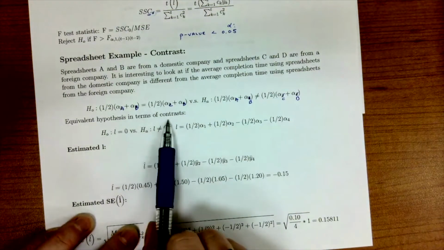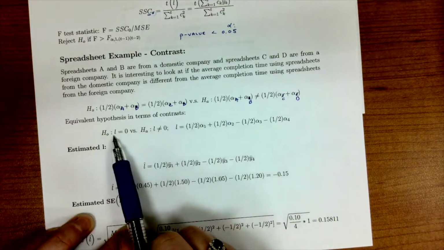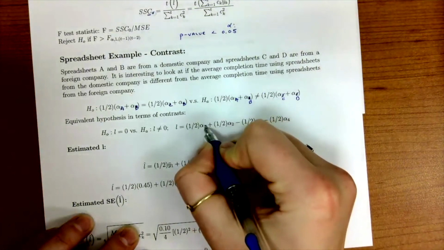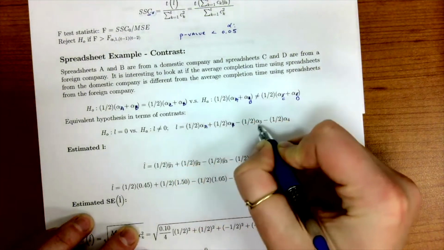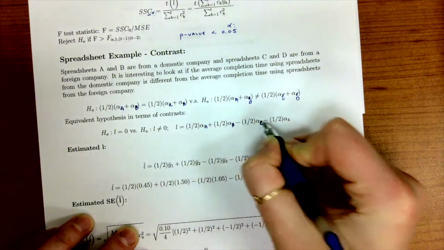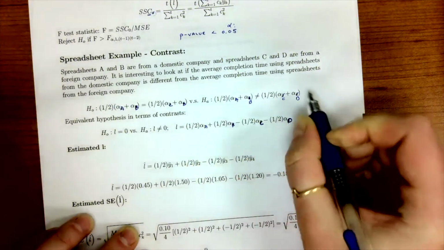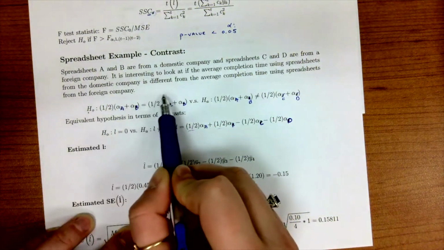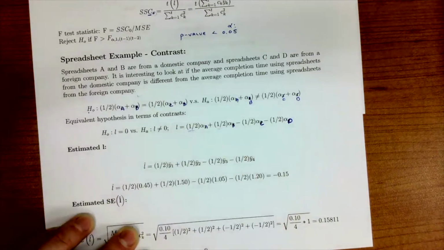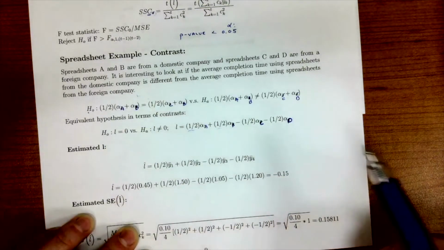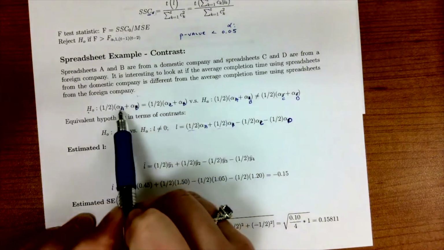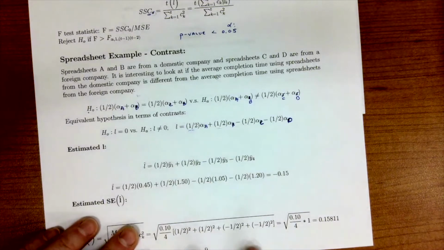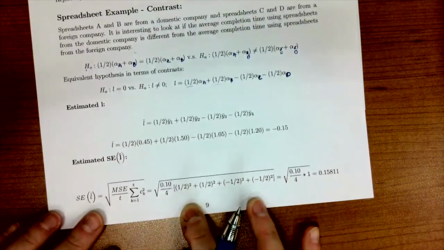Equivalently, we would want to look at it in terms of our contrasts. And so our L would be 1/2 of treatment A plus 1/2 of treatment B minus 1/2 of treatment C and D. Again, how we end up getting these is we look at our hypotheses here and we brought this term over here. And so that's where the minus sign comes from. You could have also brought our A and B to this side. It's more of a personal preference in this case, and we're just looking at whether there's a difference.